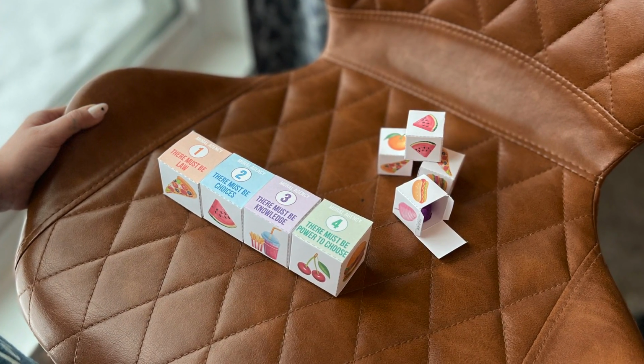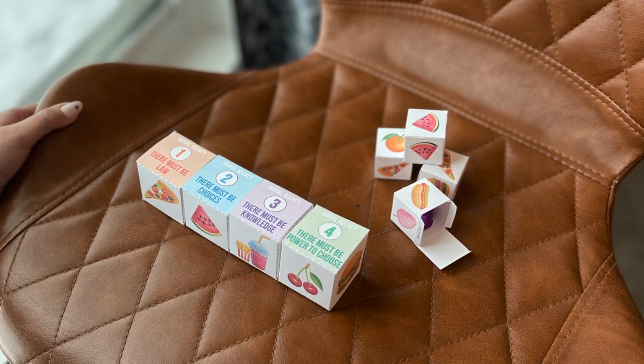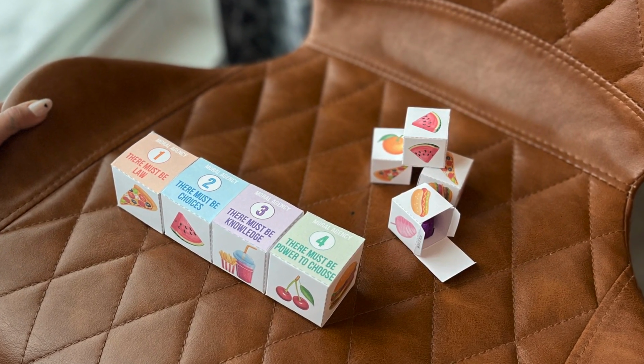So like I told you, you're going to make these cubes. There's 4 in each set. So you can either make a big set to demonstrate, or you could make a little set for each kid to have. And in the cube, you want to put some kind of reward, a Hershey Kiss, a Starburst, whatever. Put something like that in the box.